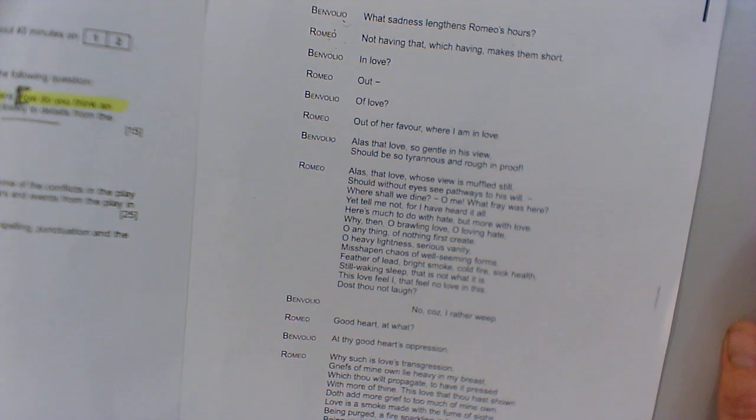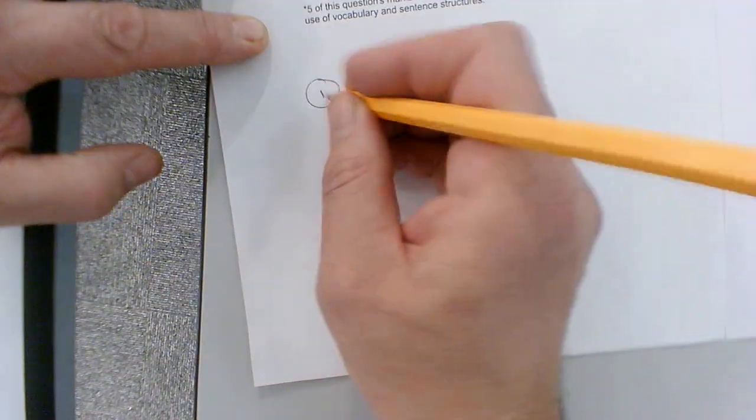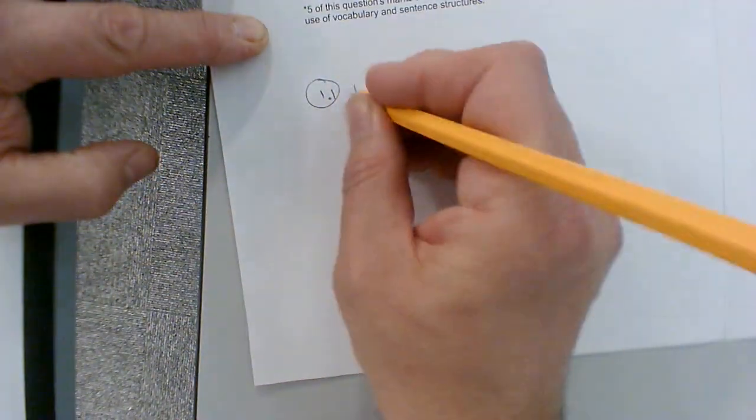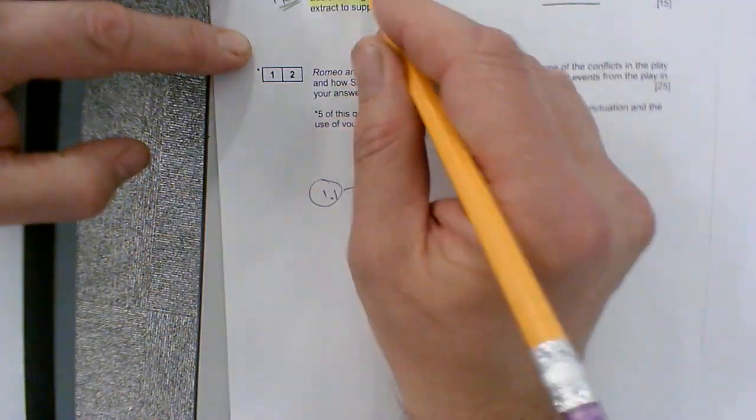I would say, what has just happened? And the easiest way of doing that, if I'm writing down my answer, is to say it's 1.1. This extract, I'm always trying to use words from the question. I've said the extract.